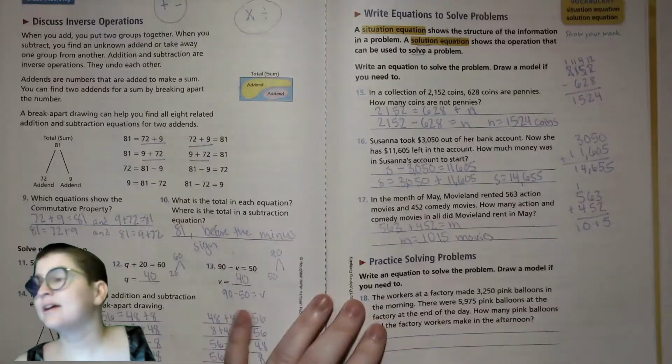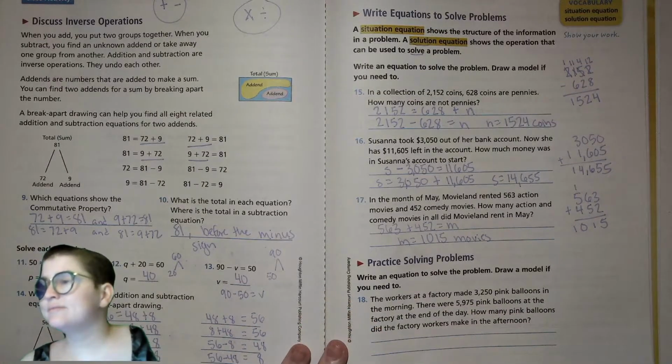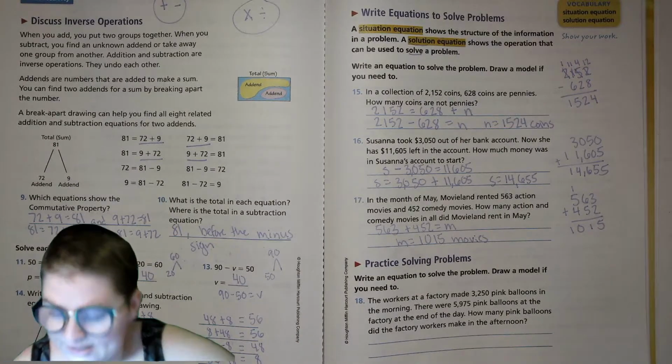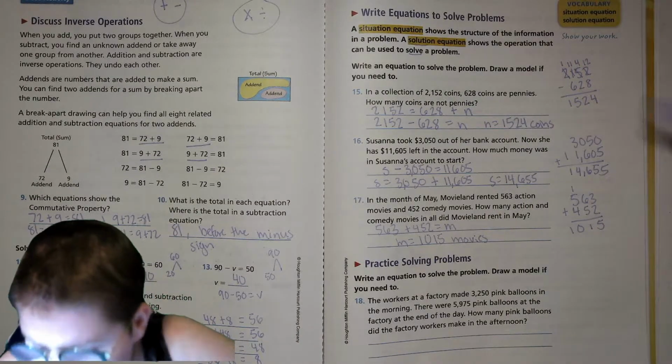Okay. Now, we're just going to continue, I think, with this. Draw a model if you need to.